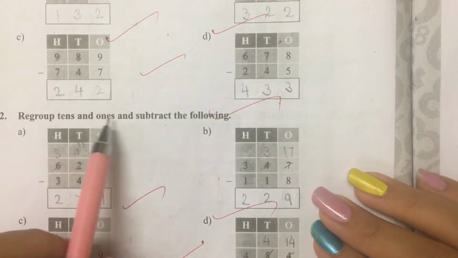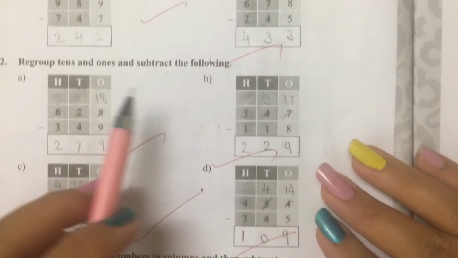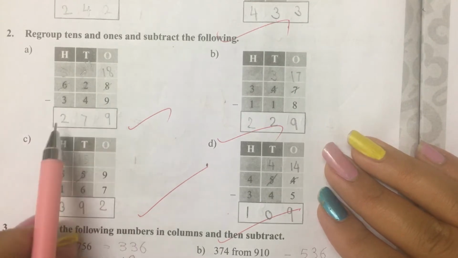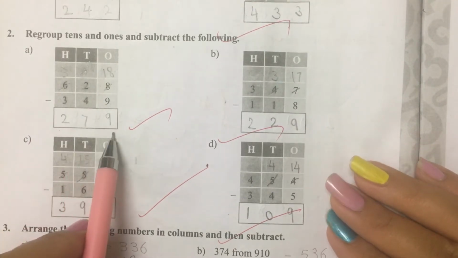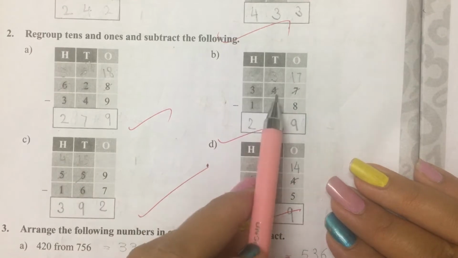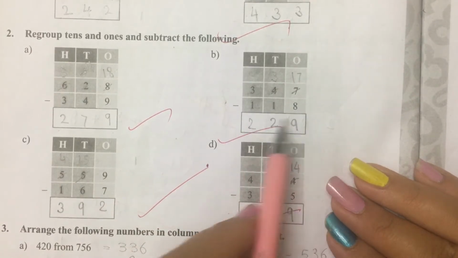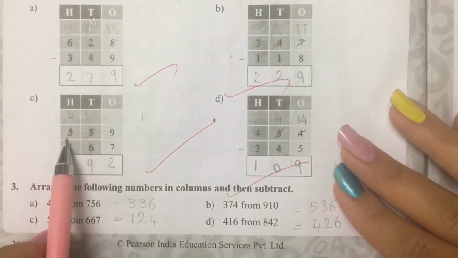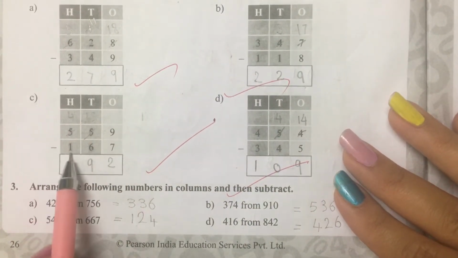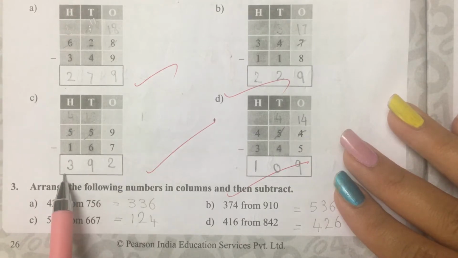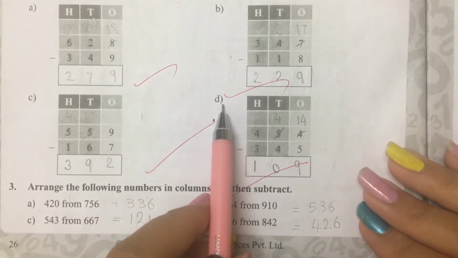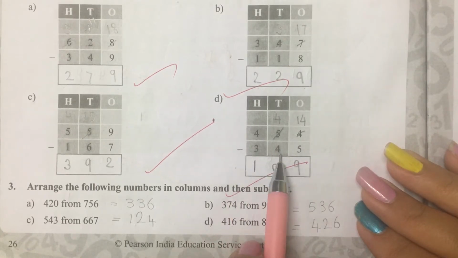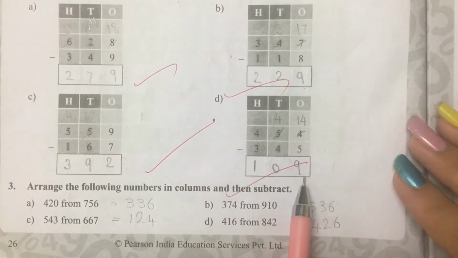Now regroup tens and ones and subtract the following. A. 628 minus 349 equals 279. B. 347 minus 118 equals 229. C. 559 minus 167 equals 392. And the last one, 454 minus 345 equals 109.